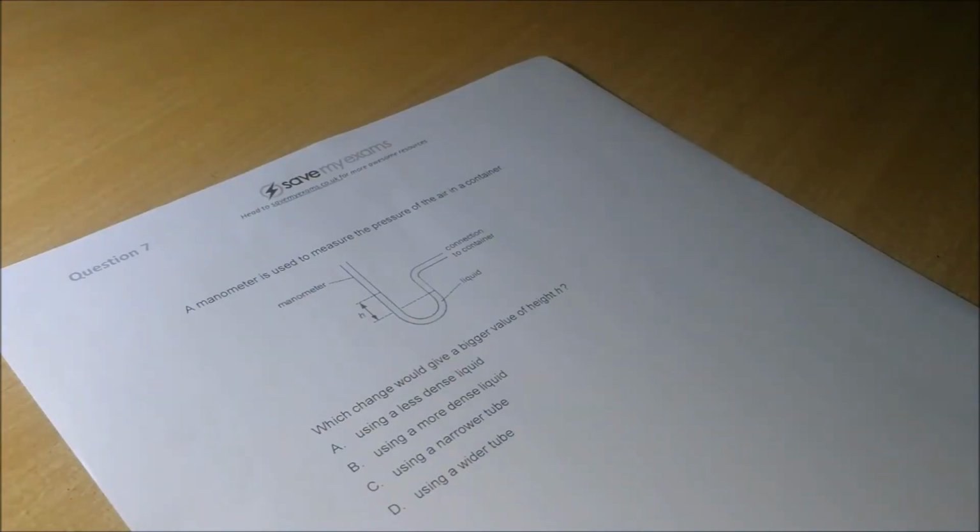A manometer is used to measure the pressure of the air in the container. Which change would give a bigger value of height H?